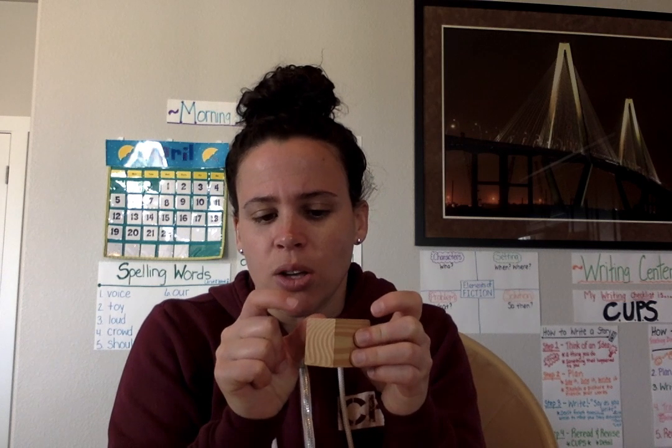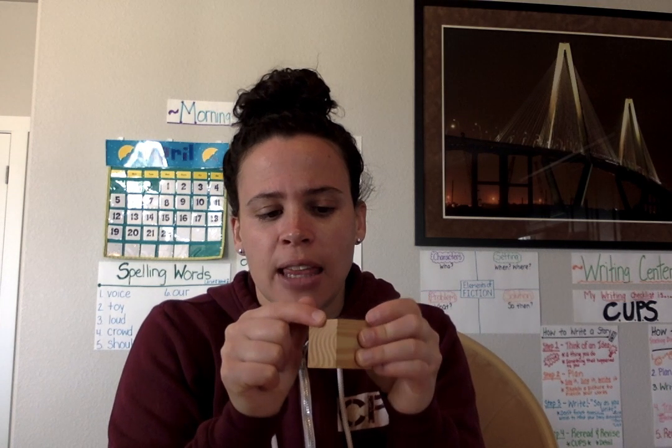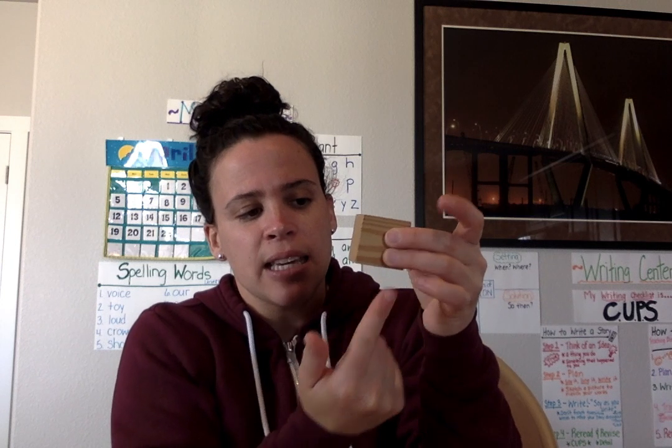So it has 12 edges, and then our vertices, or our corners, is where two edges meet. So this edge and this edge meet at the vertex. So we have 1, 2, 3, 4, 5, 6, 7, 8 corners, or 8 vertices. So those are a few vocabulary terms that I want to review from yesterday.